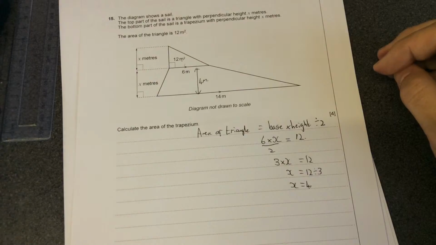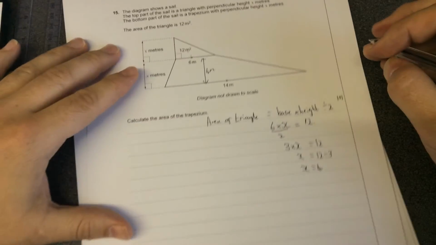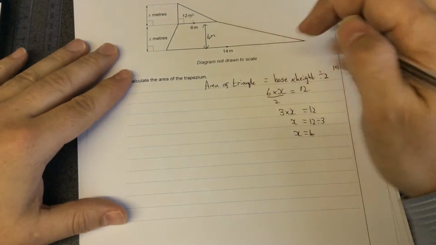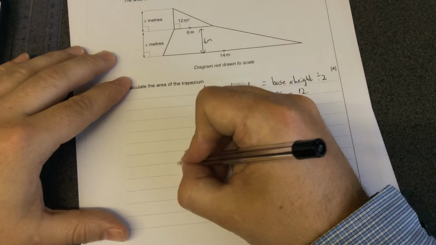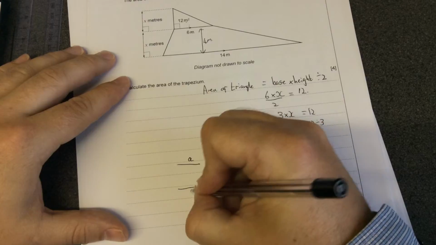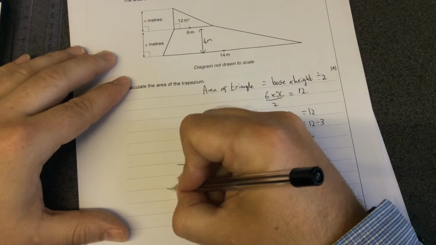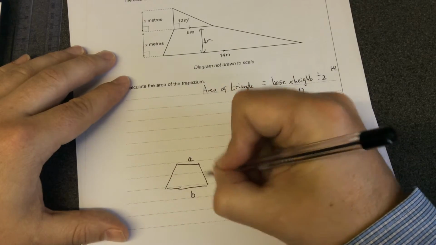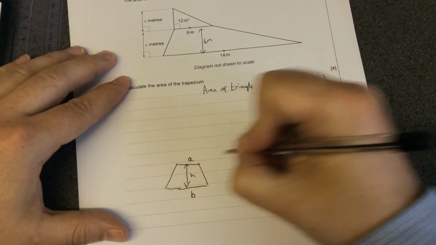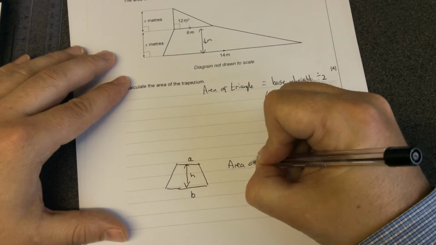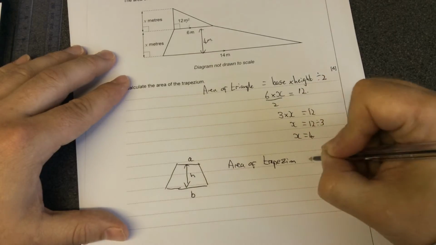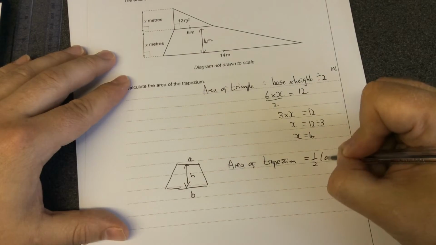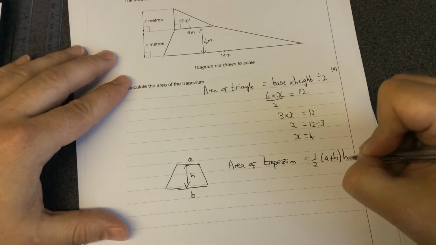If you revert back to the very first page in your booklet, there's a formula for the area of a trapezium. And the area of a trapezium on the formula booklet looks like this. You've got A, you've got B, and you've got the perpendicular height. And it says the area of a trapezium is a half A plus B times the height.